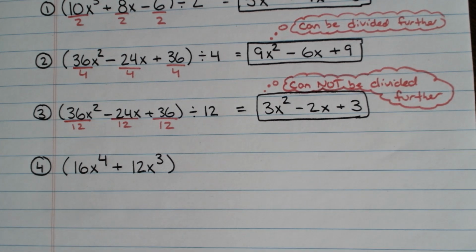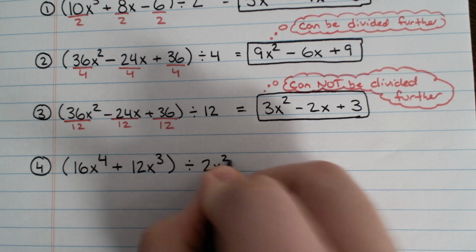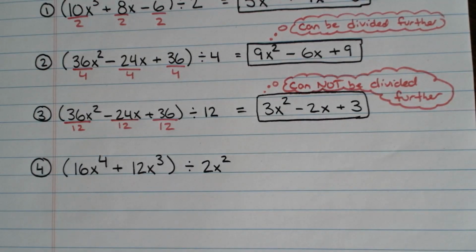16x to the 4th and 12x cubed. Let's first just divide it by something. How about 2x squared? Again, 2x squared is not the GCF.